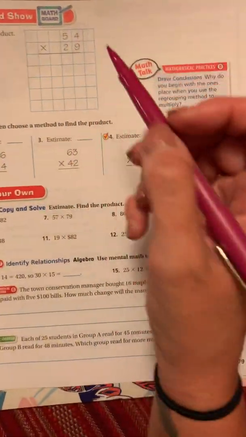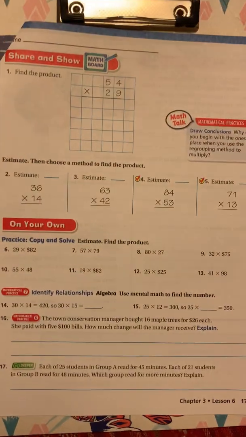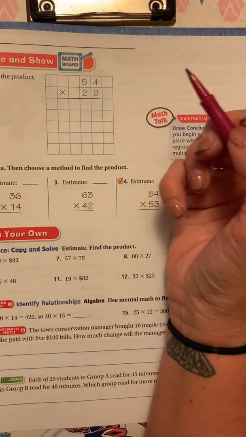Okay, so let's do one more all together, and then you can take off and do a few of these and check your answers. So 54 times 29.